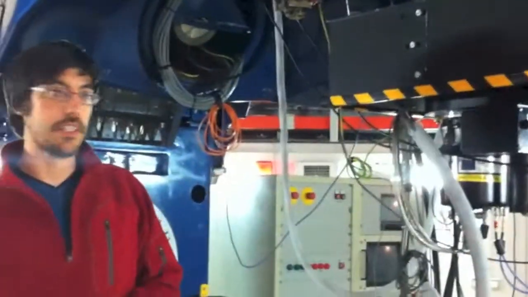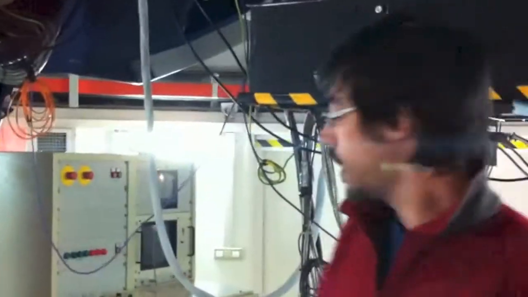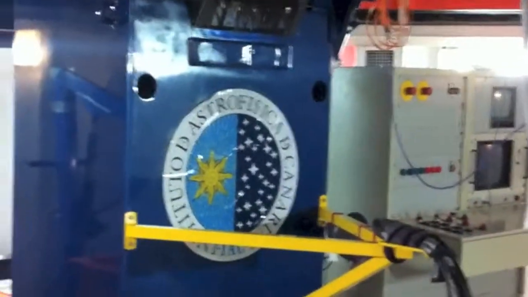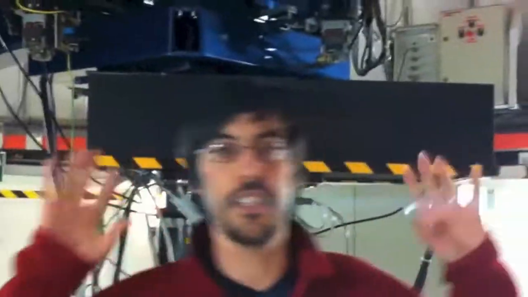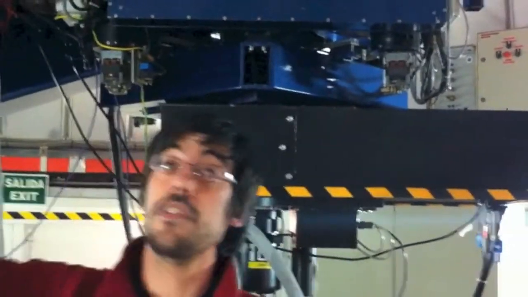So this is the main telescope. It's an 82 centimeter telescope, where we have the CCD that we use for our observations, and the filter wheel where we can select what kind of filters we use and what kind of observations we want to do. Over there you have the logo of the Institute of Astrophysics of the Canaries. As you can hear, there's a lot of wind around us, so for that reason everything is closed, and we're just hoping to get some observation time tonight.